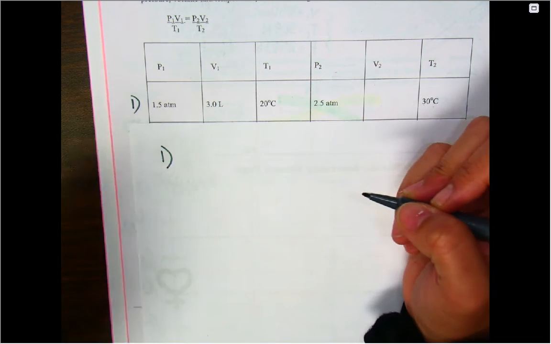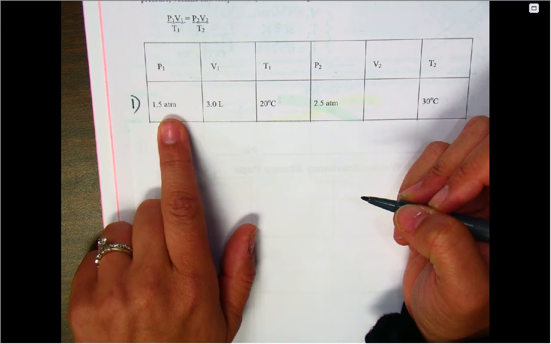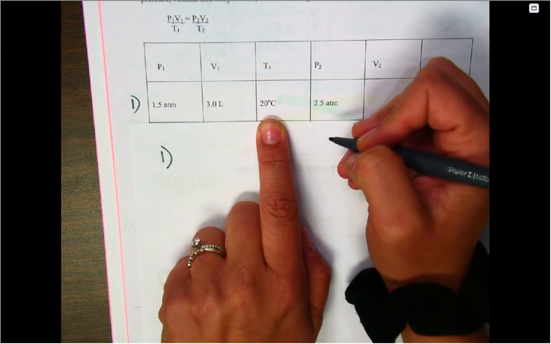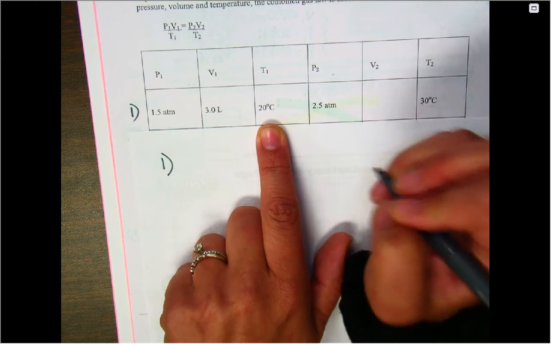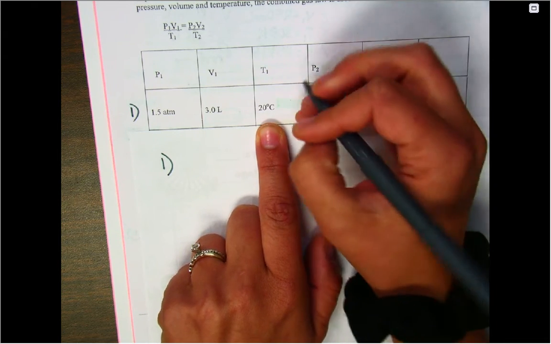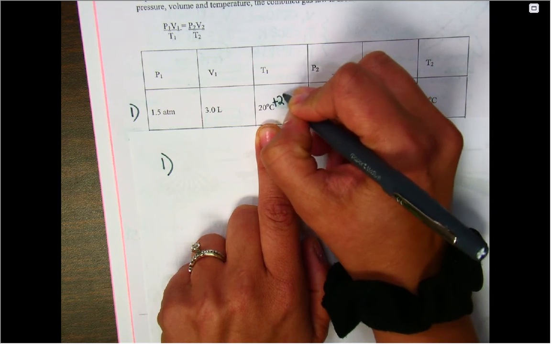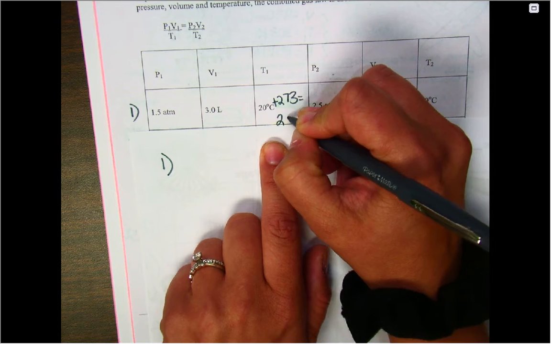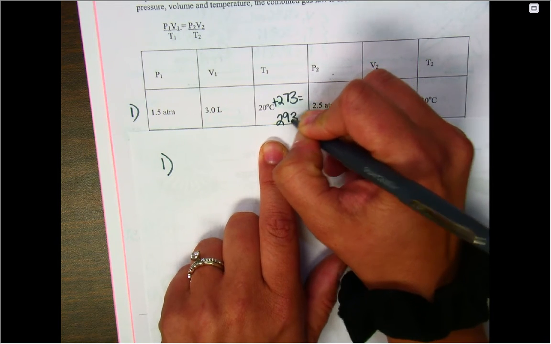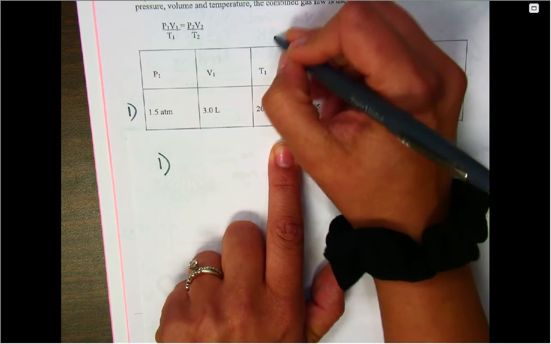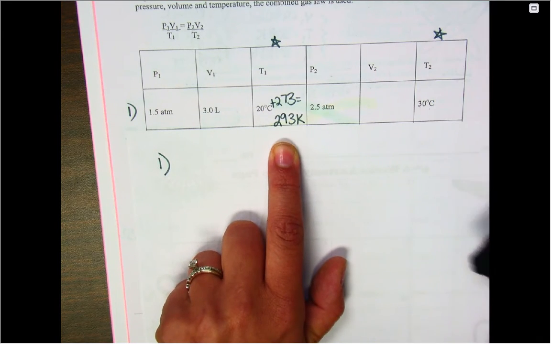All right, so first thing we're going to do, we're going to look at this. We have P1, V1, T2, or T1, sorry. And so we see 20 degrees Celsius. What do we know right from the start? Can we leave that 20 degrees Celsius? No, we have to convert it to Kelvin by adding 273. So this will change into 293 Kelvin. Okay, so all your temperatures, we have to make sure they are in Kelvin.